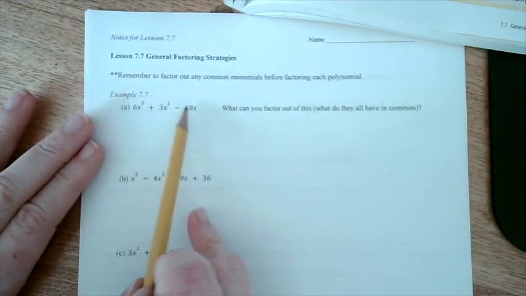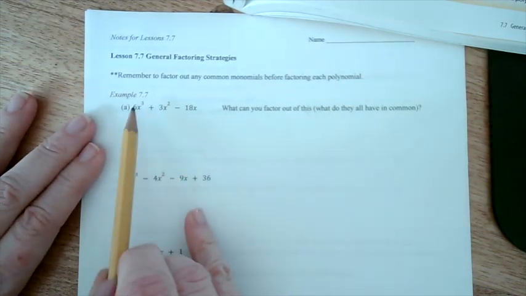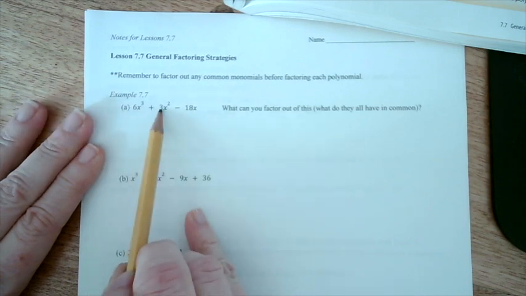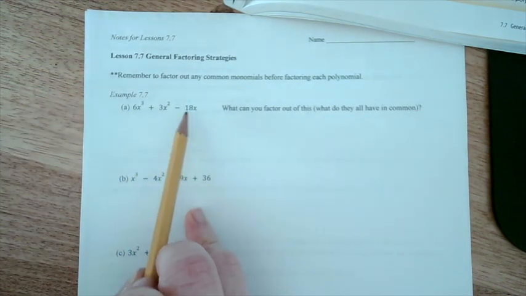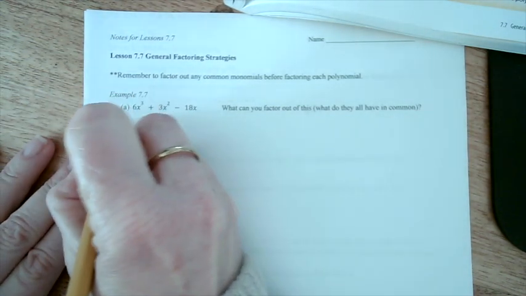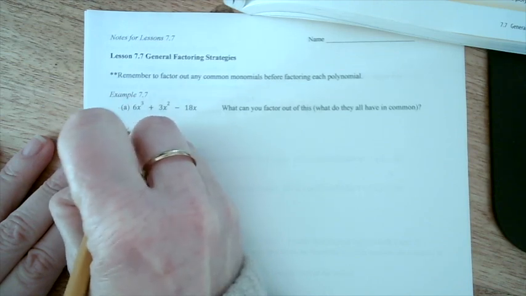So in here, they all contain a 3. You can factor a 3 out of that, a 3 out of that, and a 3 out of that. They also all have an X. So we are going to first factor out a 3x.